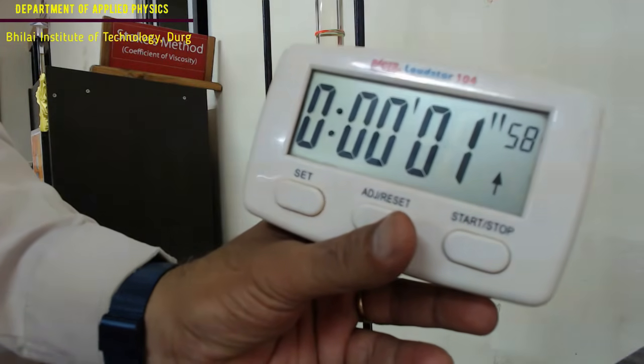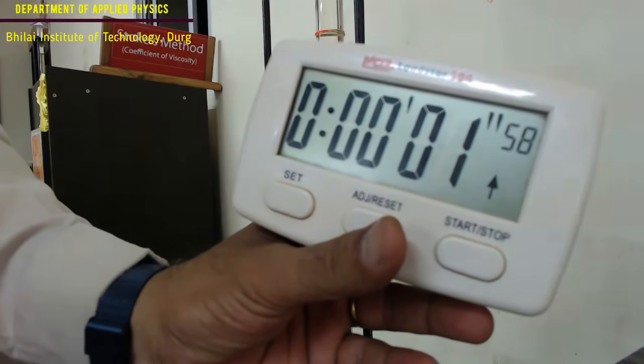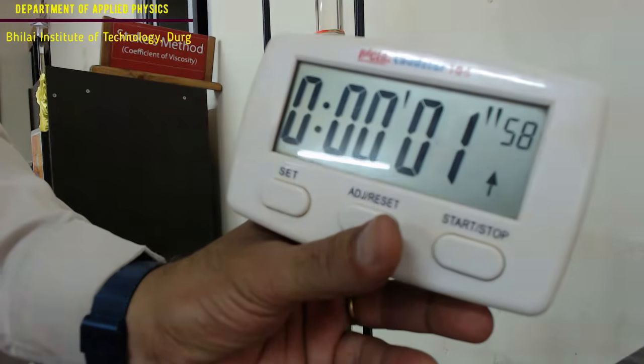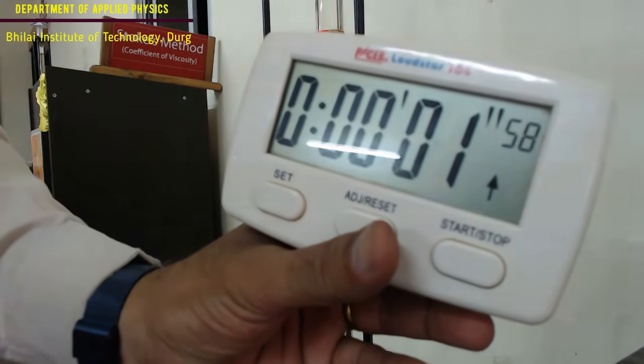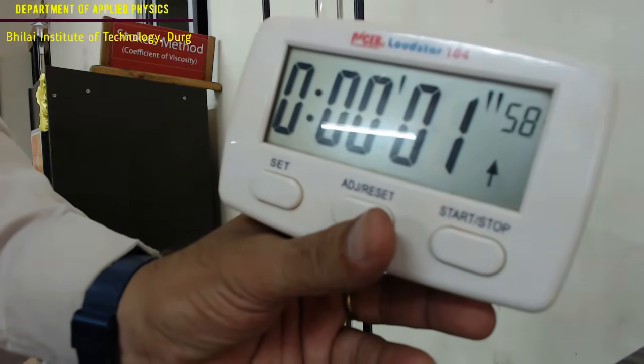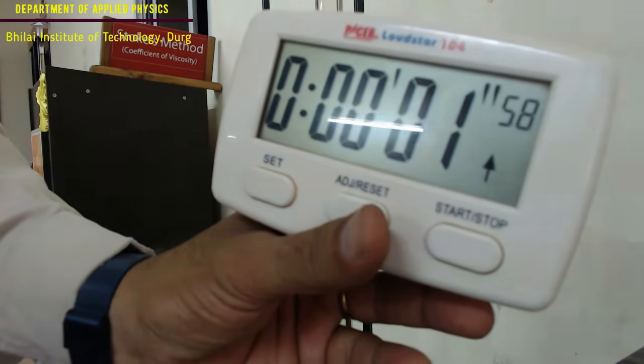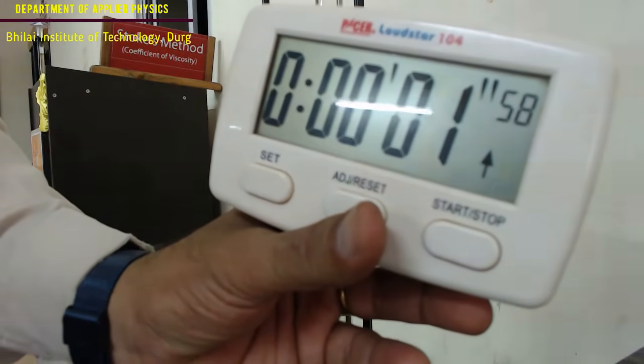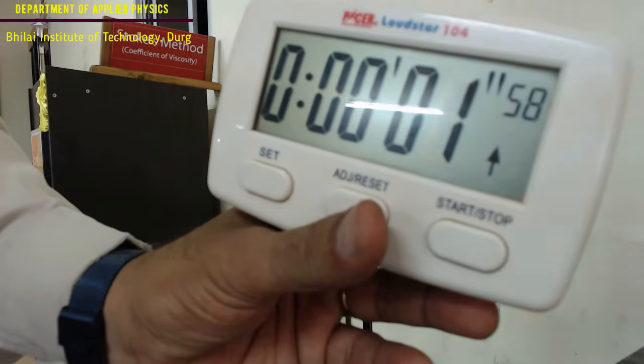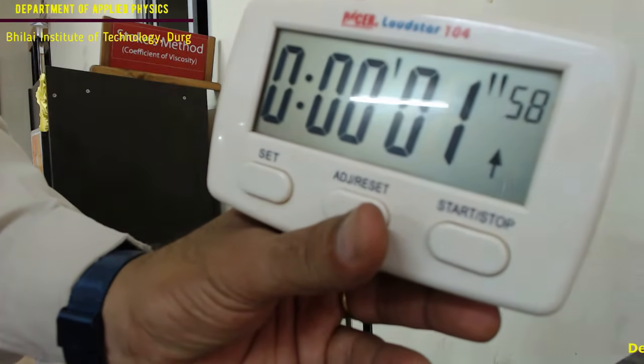You can see the reading. The reading is 1 second 0.58 second, which means 1.58 seconds. The distance was 35 centimeter, and the time taken by the ball to cross the distance between the first mark and the second mark is 1.58 seconds.